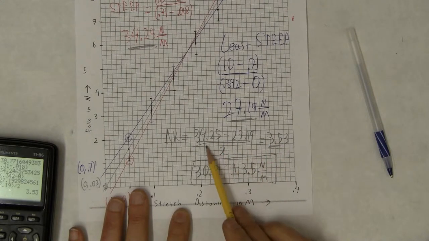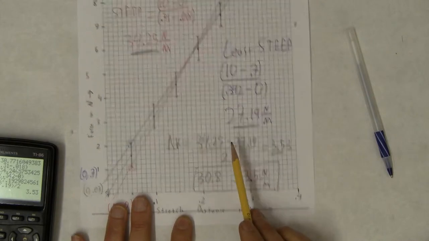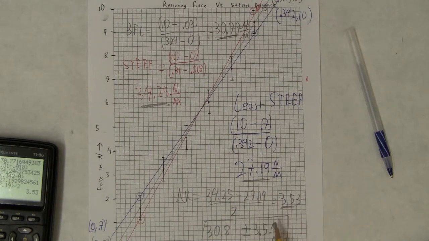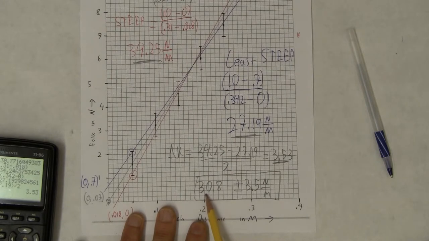So the rule is this. When you get the high minus low divided by 2, that is your high slope minus your low slope divided by 2. That gives you your uncertainty. Round that to 2 sig figs. You should get something like 3 point something, right? And then the rule here is that we want to round this so that the tenths, like this has the tenths place, this will also have the tenths place.